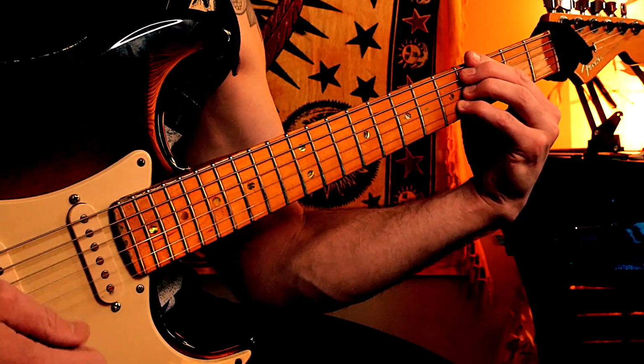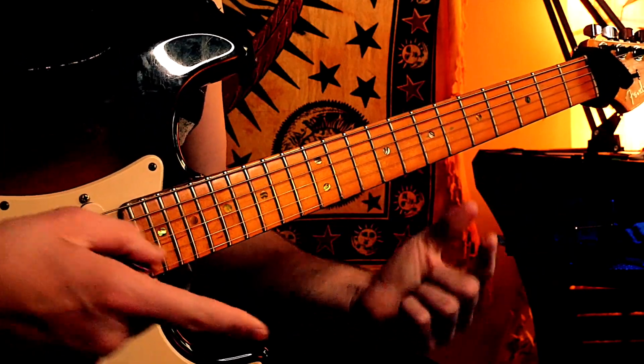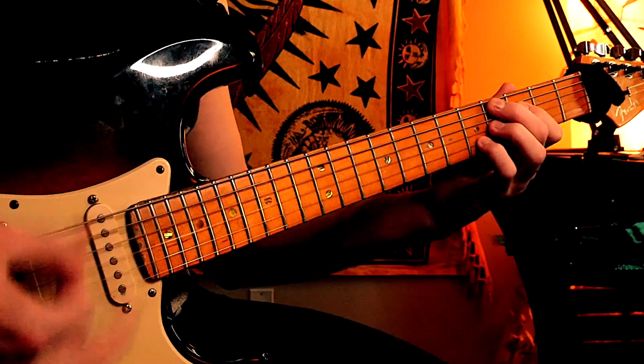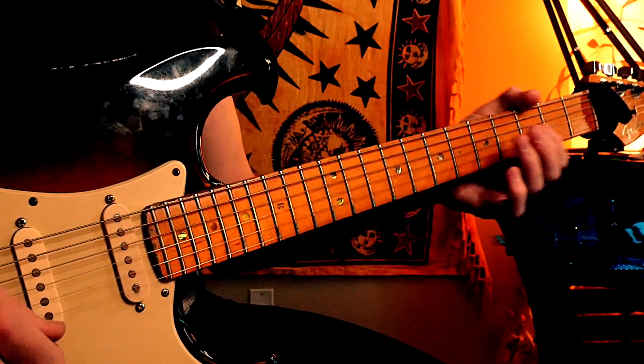Come on, get it! Nope, not happening. That's also known as the Hendrix chord. All right? So, C sharp dominant chord.